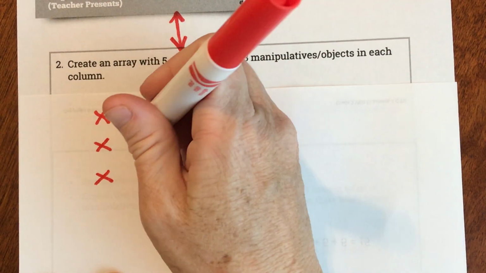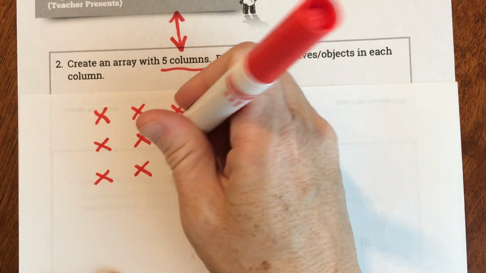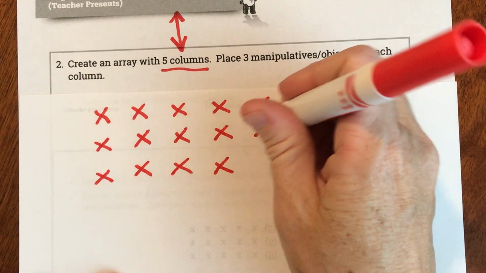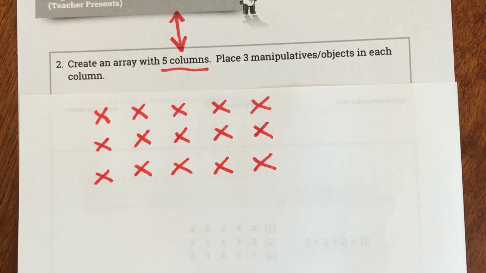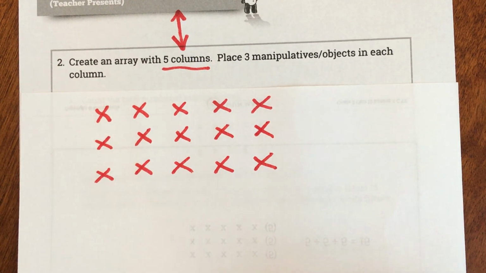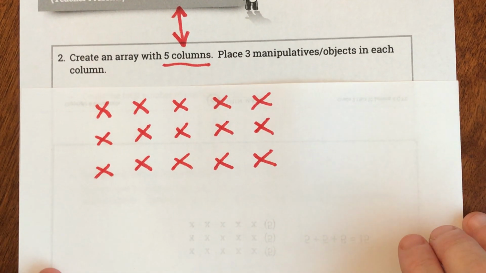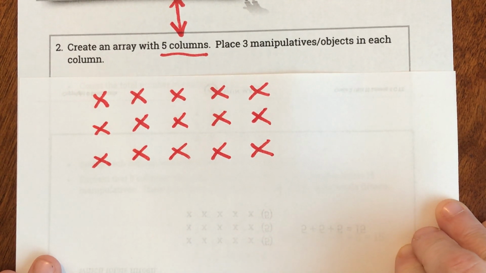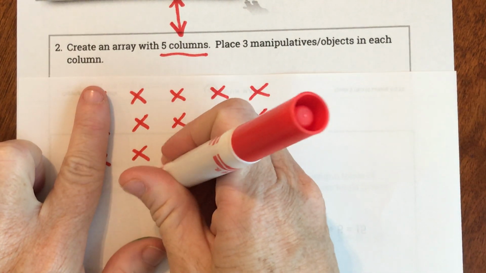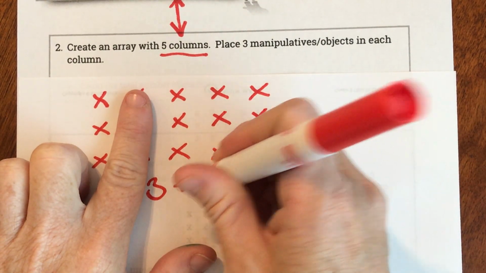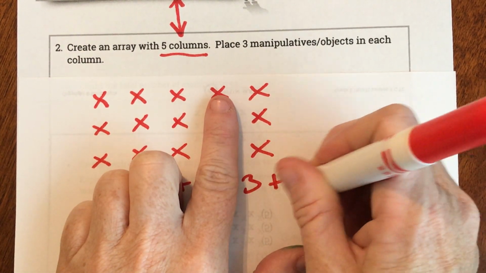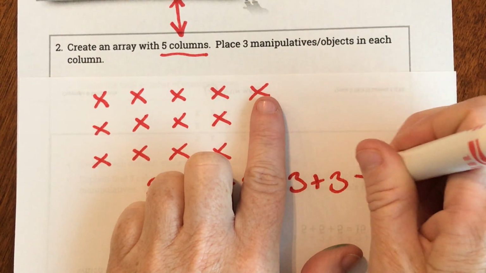So that column has 3, this column has 3, 3, 3, and 3. Okay, so now I have my 5 columns with 3 objects in each one. Now let's write some number sentences or equations for this. Okay, I could count by columns. So I have 3 here, plus 3 here, plus 3 here, plus 3 here, and plus 3 here.